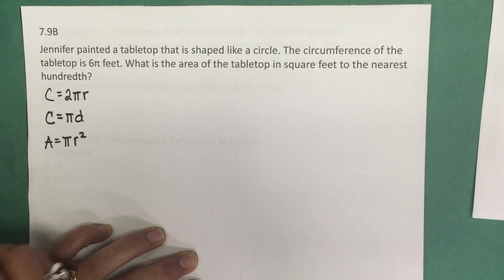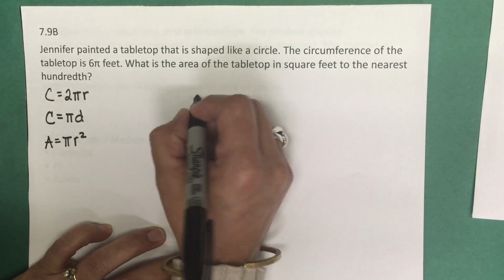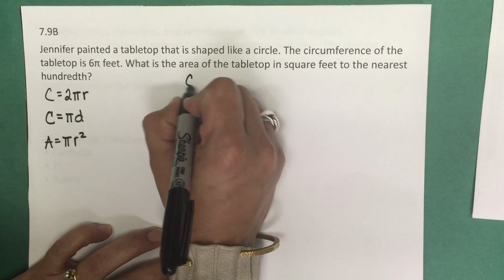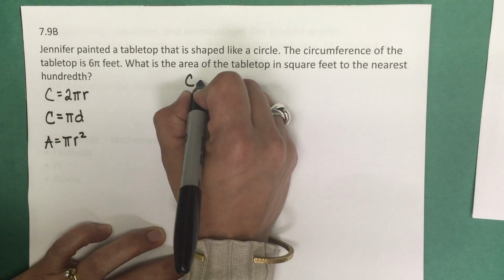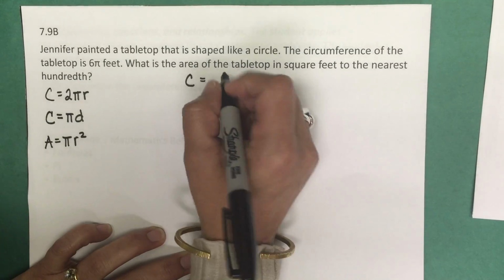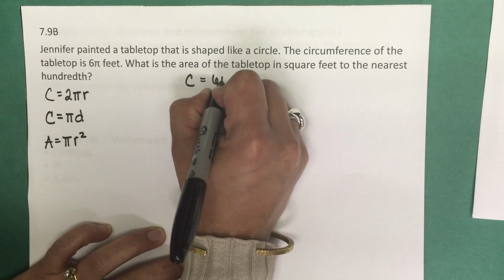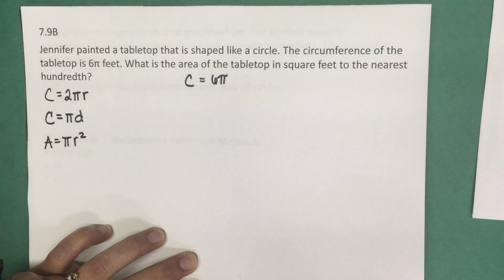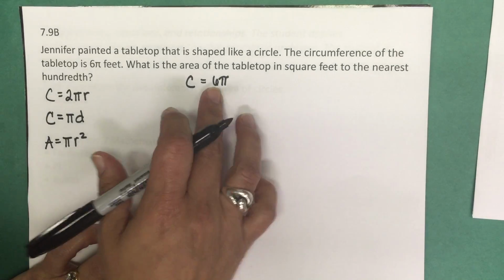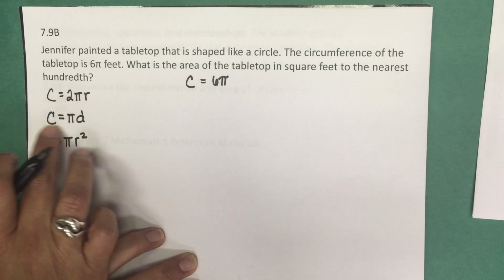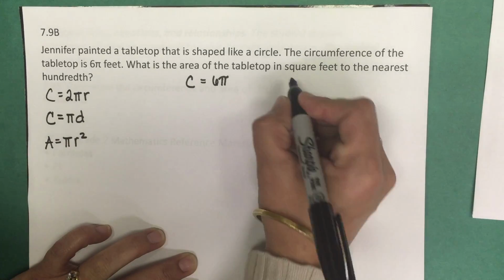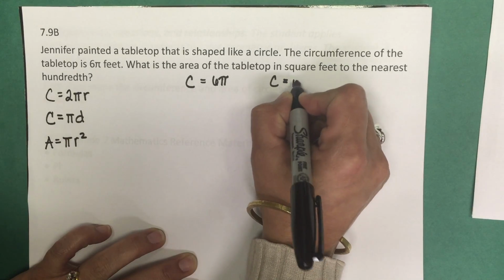When we look at the problem, they actually tell us that the circumference of the tabletop is 6 pi feet. So I'm going to write that as an equation. The circumference, or C, is equal to 6 pi feet. That looks very similar to this formula for circumference equals pi times d. So let's write this formula down and look at that.